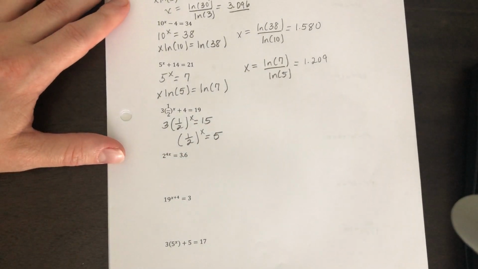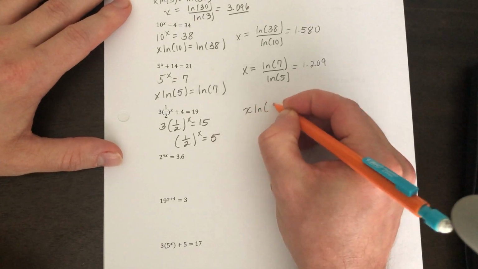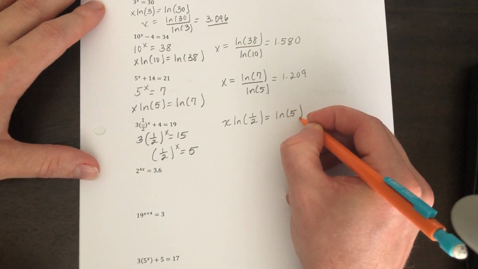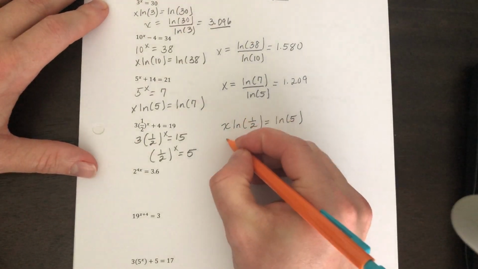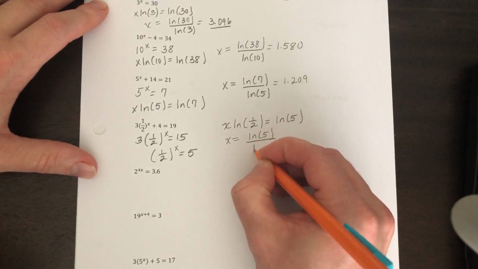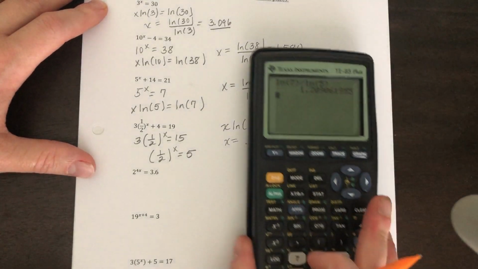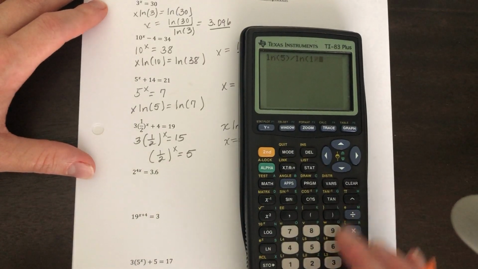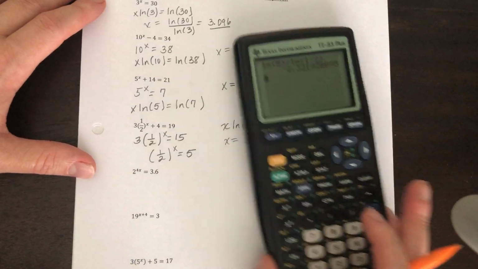Now, like what we did before, we're going to natural log both sides, so we bring the x in front. And we get natural log of 5 on the other side. And then we're going to divide both sides by natural log of 1/2. Okay, so put that in the calculator. Natural log of 5 over natural log of 1/2, close parentheses, and you get negative 2.322.